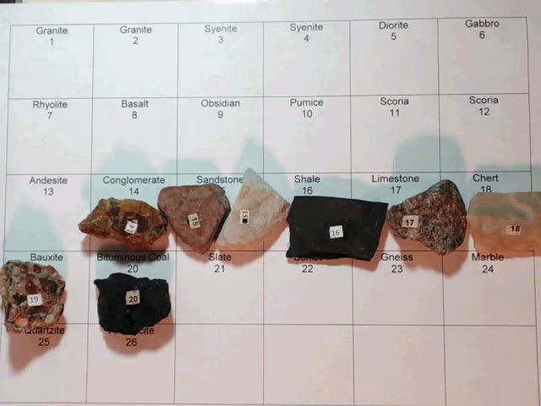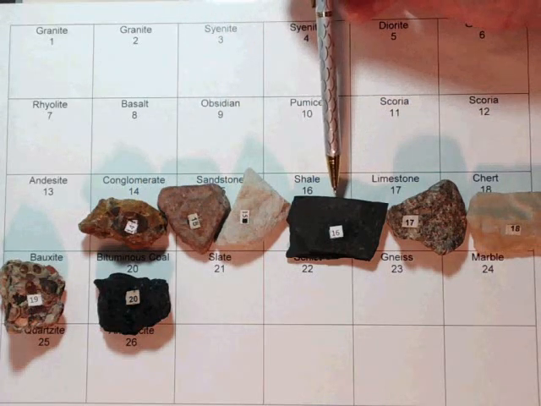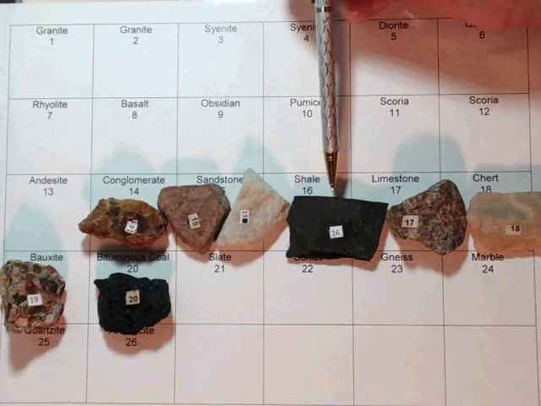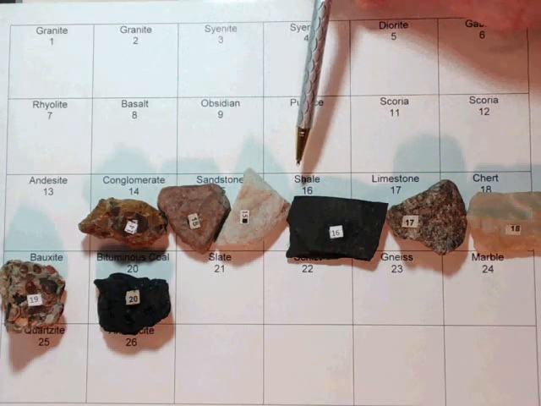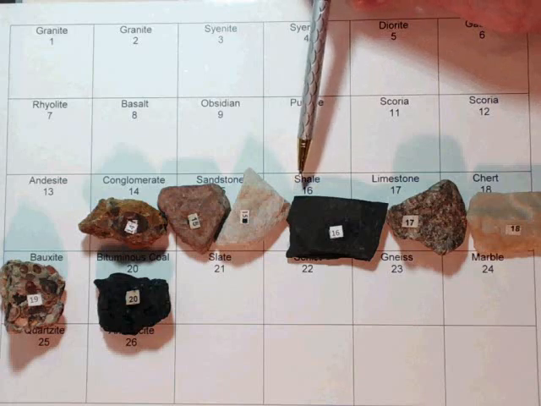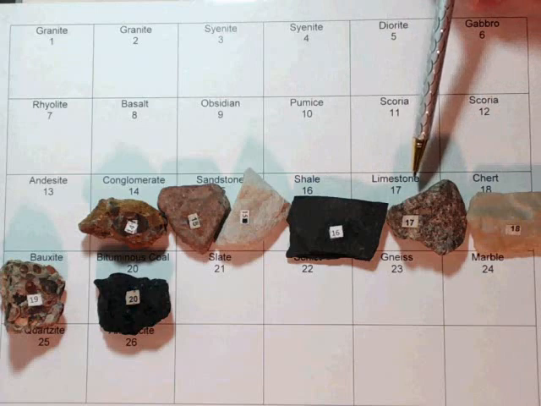These are your sedimentary rocks. The first three here are the detrital texture. So conglomerate, sandstone, and shale are detrital textures. And then these here, 17, 18, 19, and 20 are the chemical sedimentary rocks.